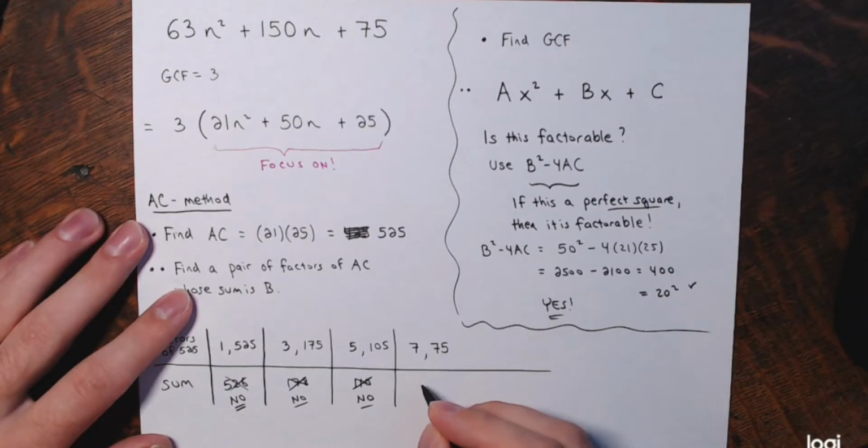Still, they only add up to 82. Getting closer.